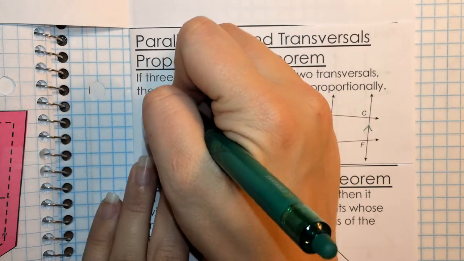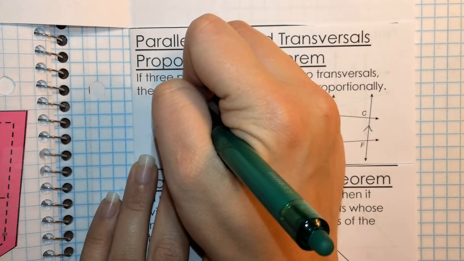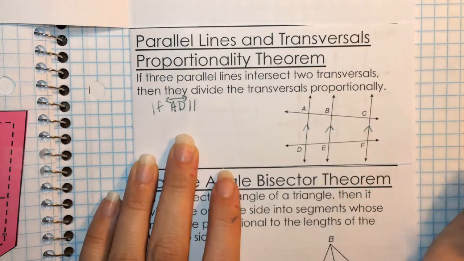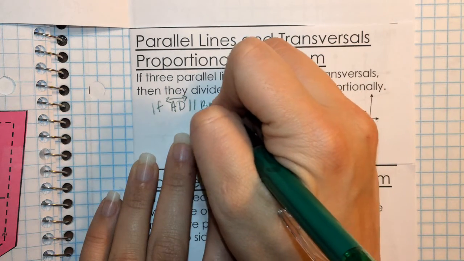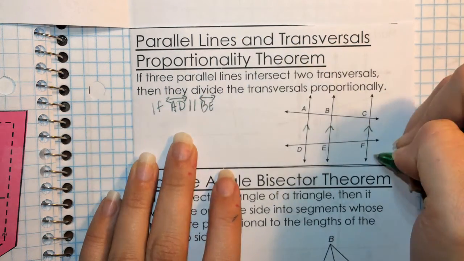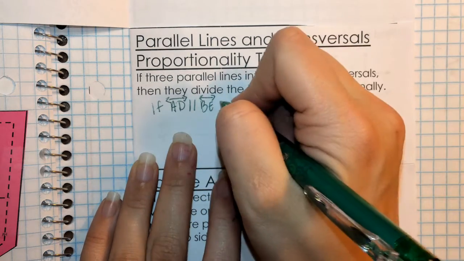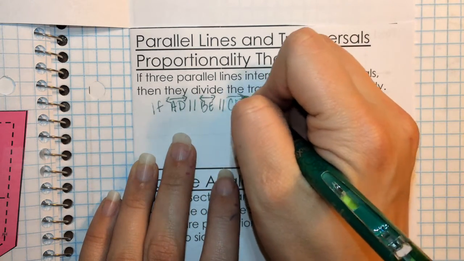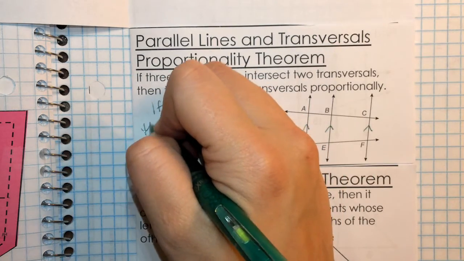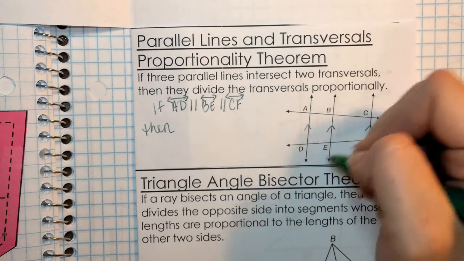So if AD is parallel, that's this line, to BE, that's this line, which has to then be parallel to CF, whole lot of parallel lines. Then it cuts them into parts.